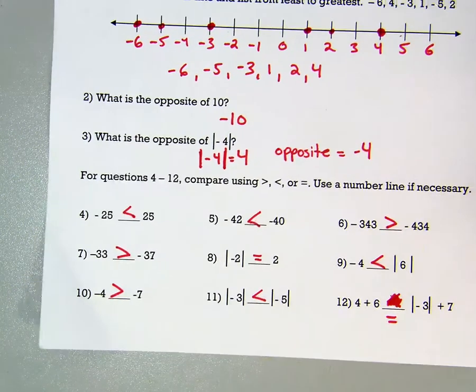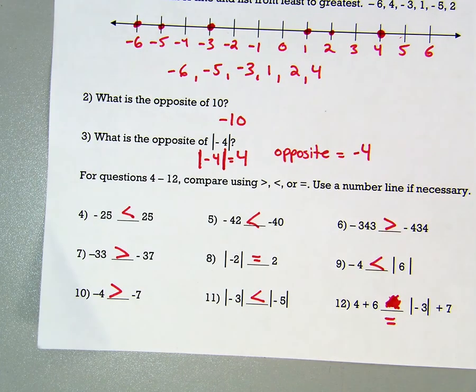And then lastly, I had to go ahead and do some comparing here. Go ahead and check those. Negative 25 is less than 25. Negative 42 is less than negative 40. Negative 343 is greater than negative 434. Negative 33 is greater than negative 37. Absolute value of negative 2 is equal to 2. Negative 4 is less than the absolute value of 6. Negative 4 is greater than negative 7.